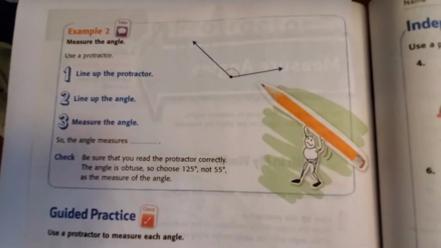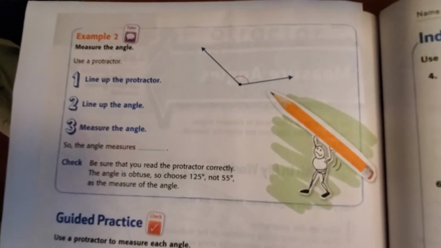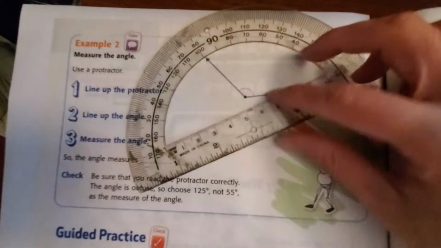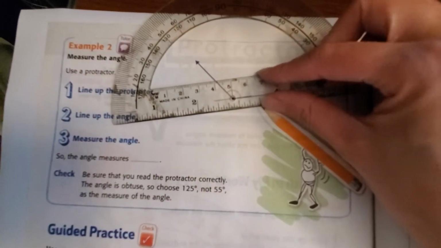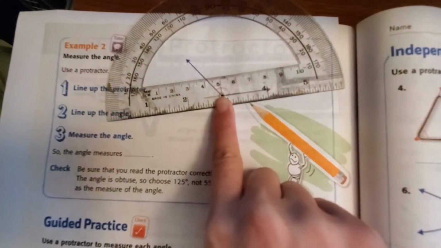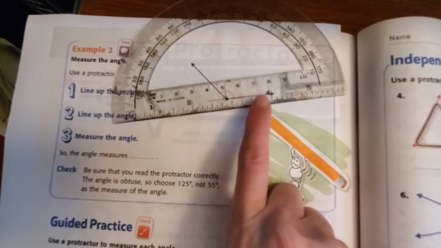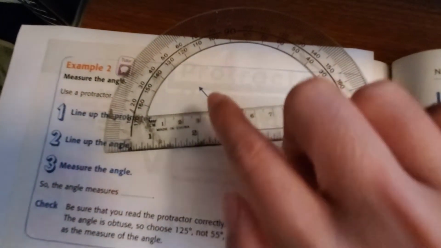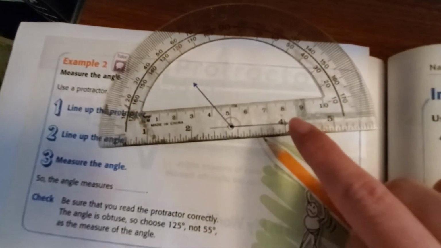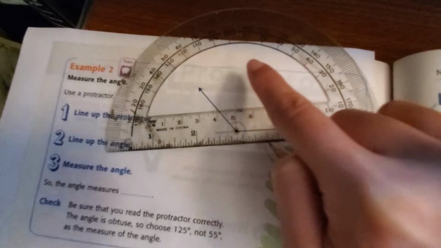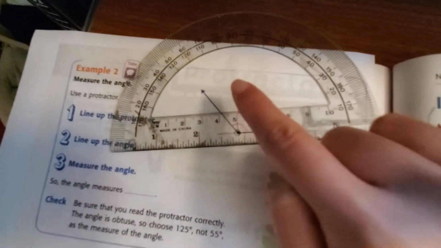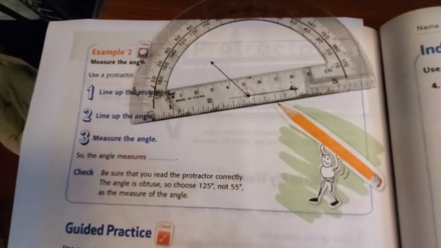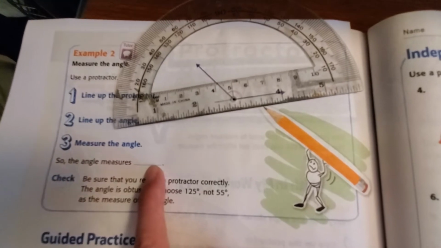Example 2, measure the angle, use a protractor. So again, the same 3 steps. You're going to line it up. Okay, make sure the endpoint is in the center and then the straight edge of the ray matches. And looking at it, from here, this is 0. From here to here, the first ray to the second ray, it looks like it's between 120 and 130 degrees. So I'm going to say it's about 125 degrees.